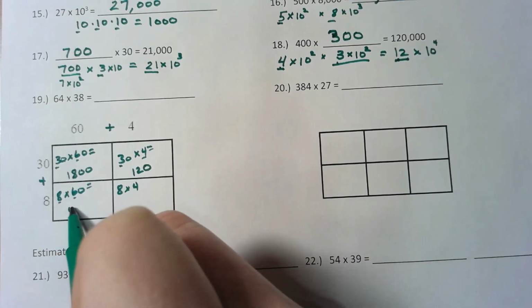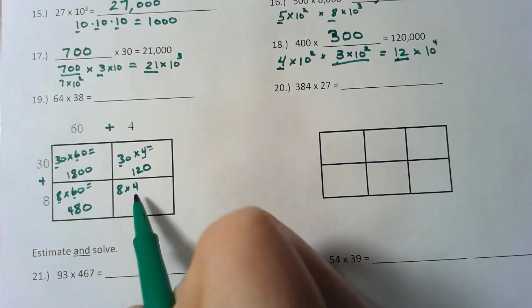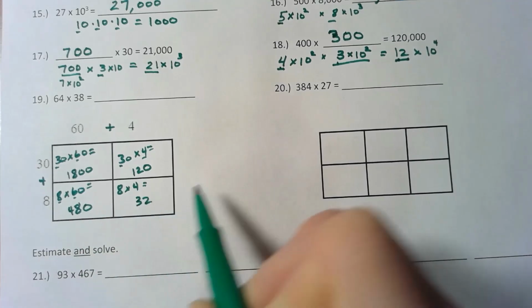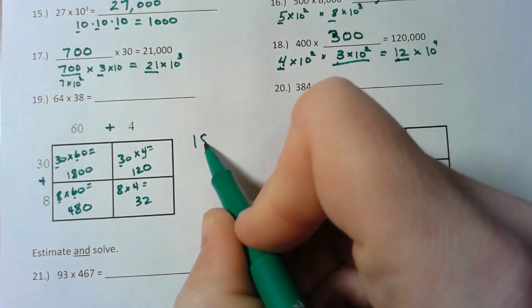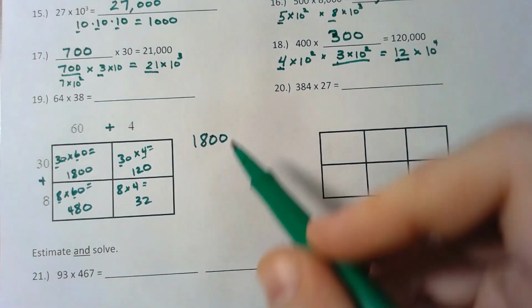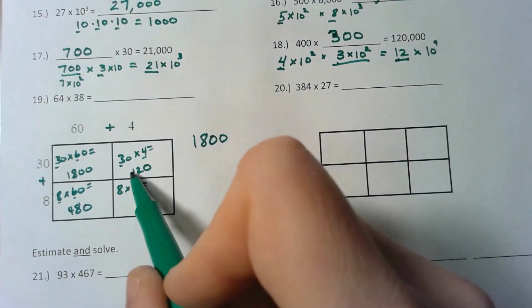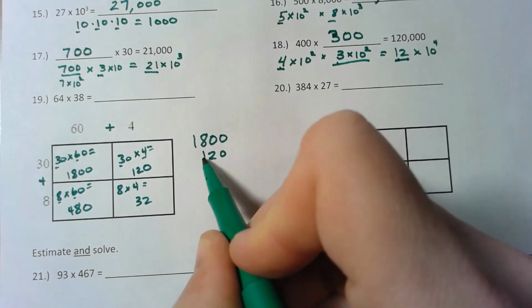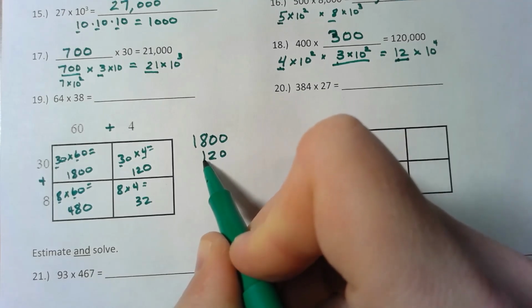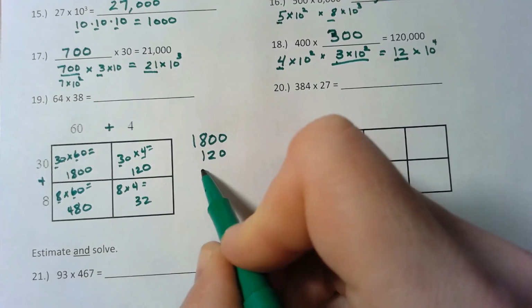8 times 6 is 48 with 1 power of 10. And 8 times 4 is 32. And lastly, I'm going to add up my partial products. Make sure that you line everything up according to place value. So be careful, don't put this one that's in the hundreds place with this one that's in the thousands place.